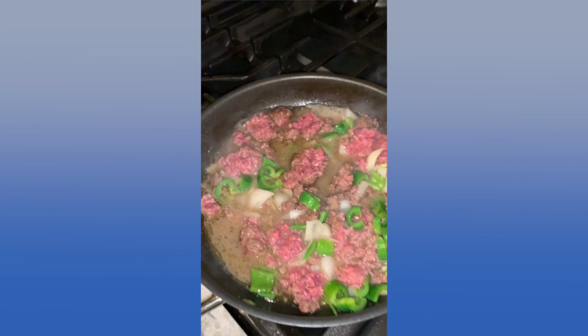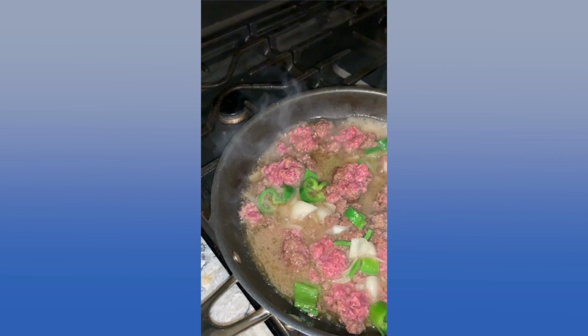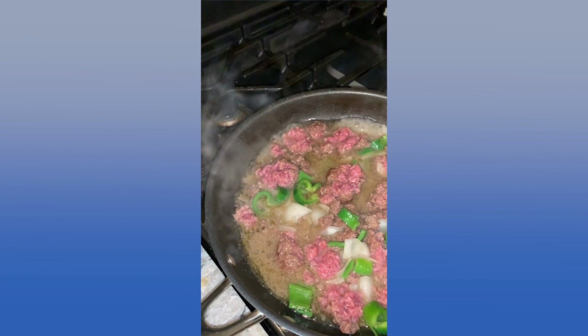Okay, we have onion, peppers, hamburger, salt and pepper, a little bit of water.